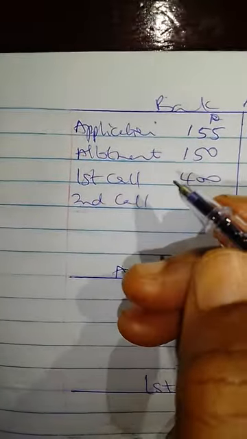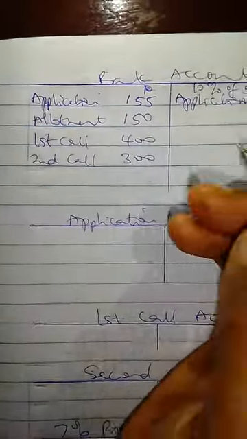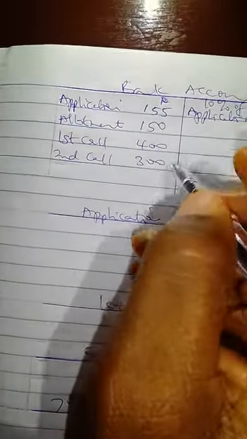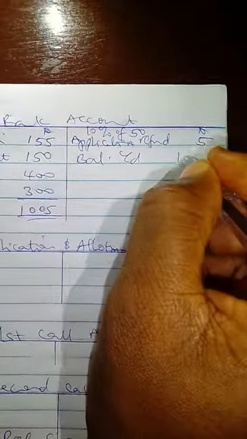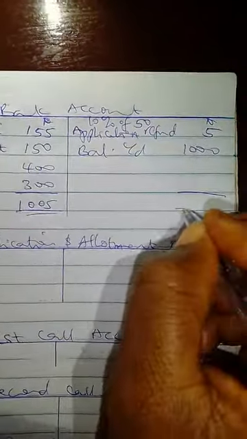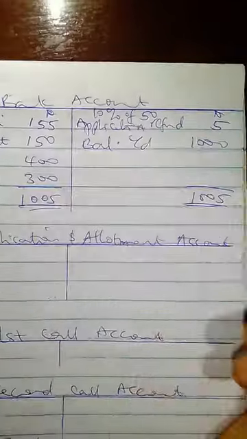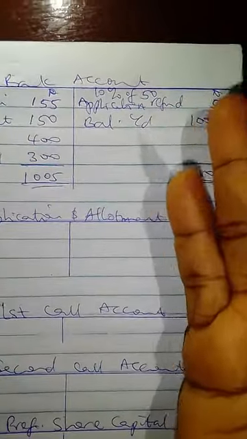That will give us 300 naira. By the time I add everything together, this gives us 1,005 naira. Our balance c/d will be 1,000 naira. We close the two sides at 1,500 naira. This is the money we receive from the bank.